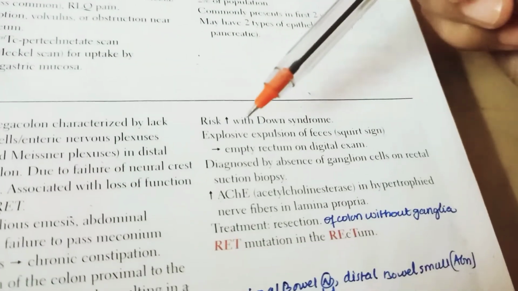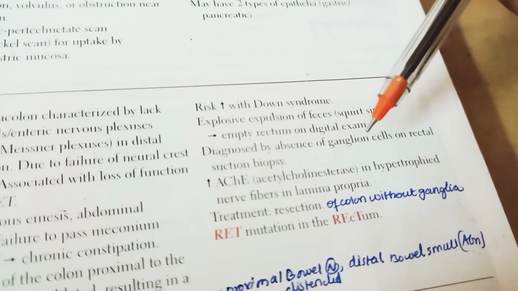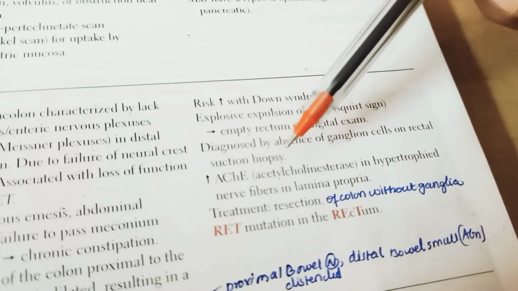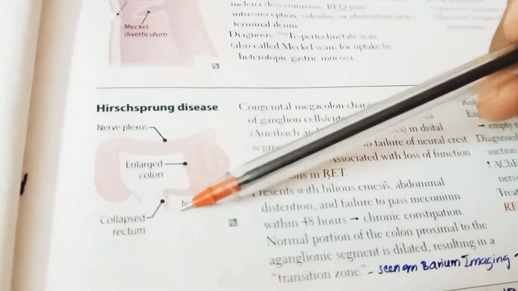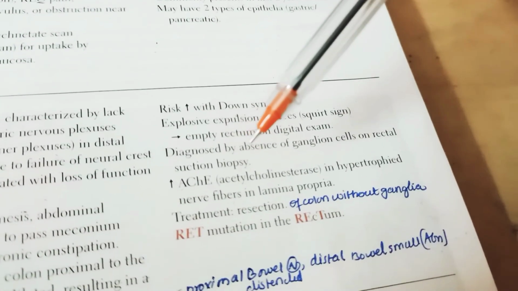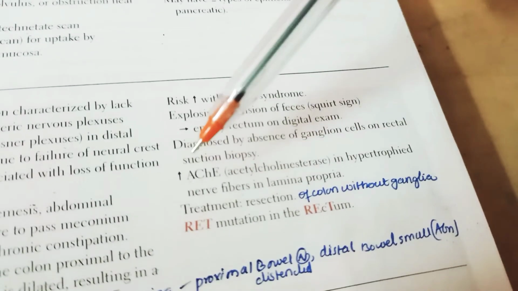And sometimes there will be explosion of feces, and that is called squid sign, with an empty rectum on digital examination. It is diagnosed by absence of ganglion cells on rectal suction biopsy. Actually in the rectum there will be no feces because all the feces is stuck here, okay. And you should do suction biopsy to find out the absence of ganglion cells.